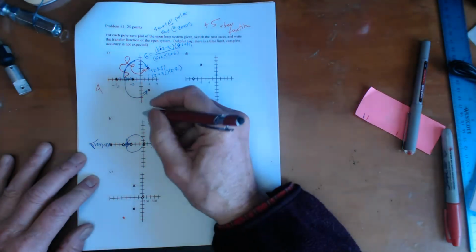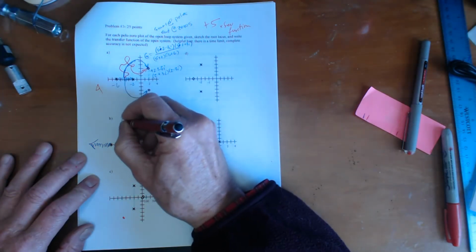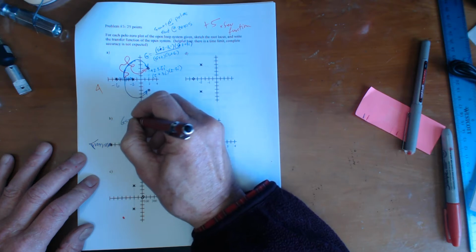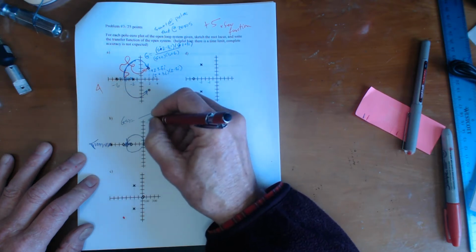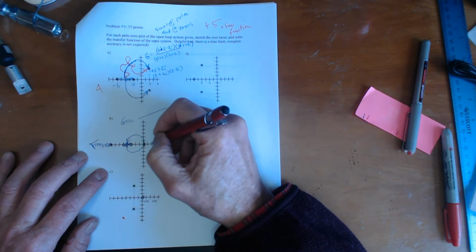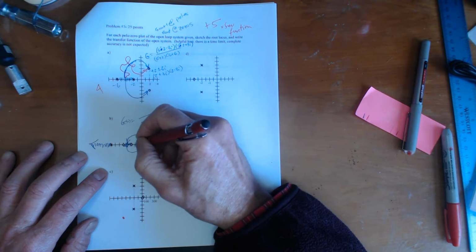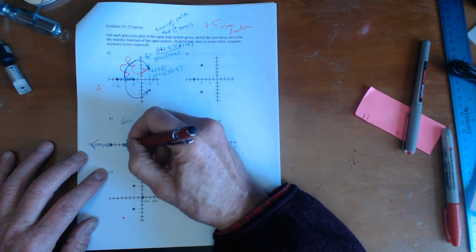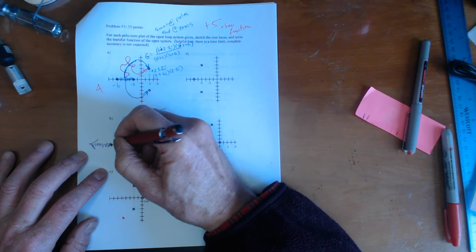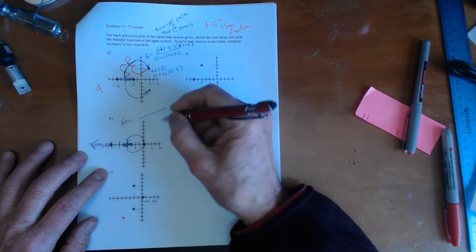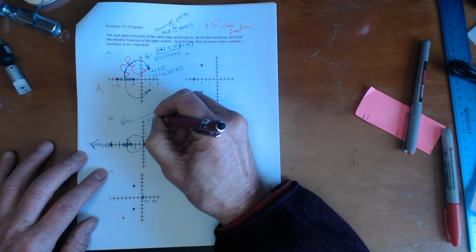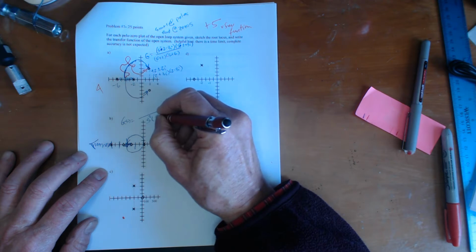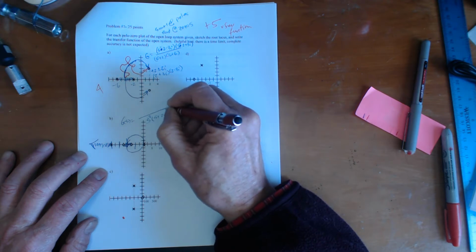And then if I look at what the transfer function is, G of s is equal to, so I'm just going to draw a line here. This is going to be 5. So 5, 10, 15, 20. So that's going to be s times s squared, s plus 20.